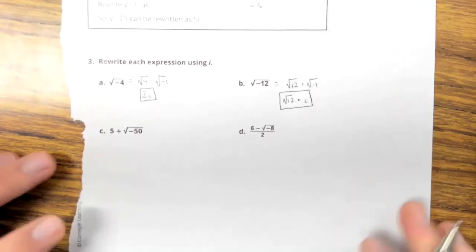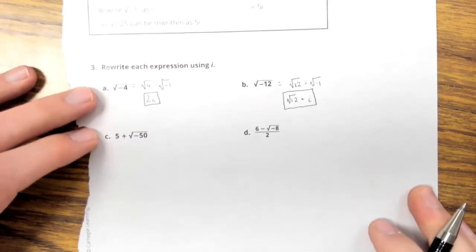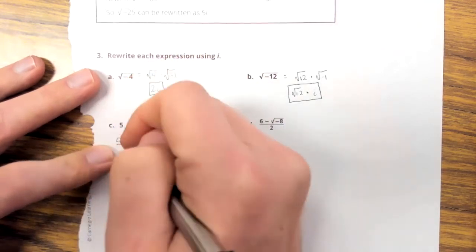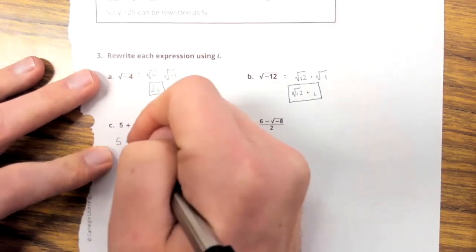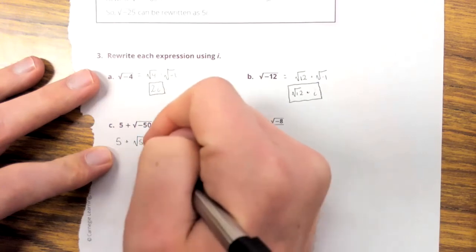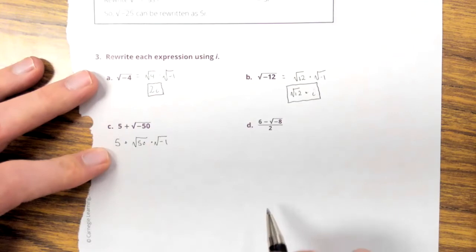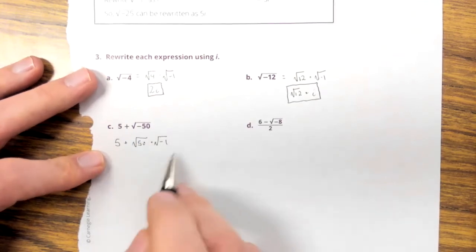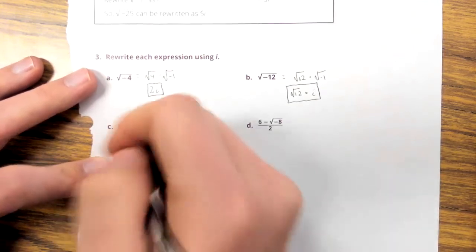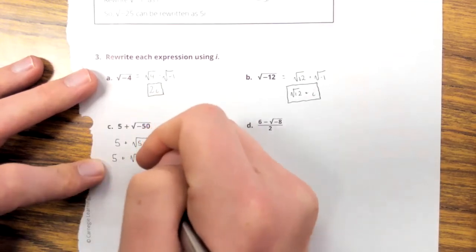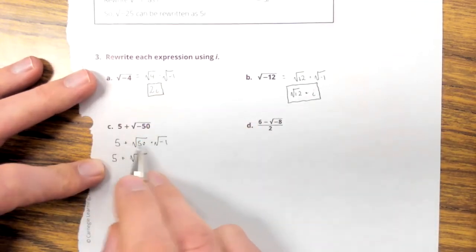For part C, 5 plus the square root of -50. So let's rewrite it as 5 plus the square root of 50 times the square root of -1. All right, so we can do more to this, and let's actually do it this time. So 5 plus the square root of, we can break down 50 further.